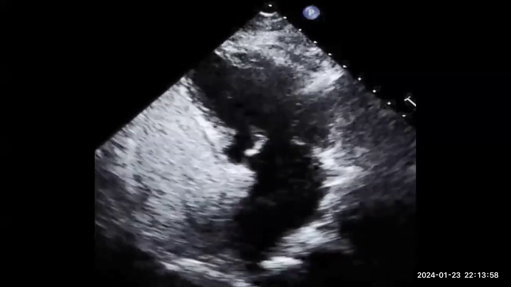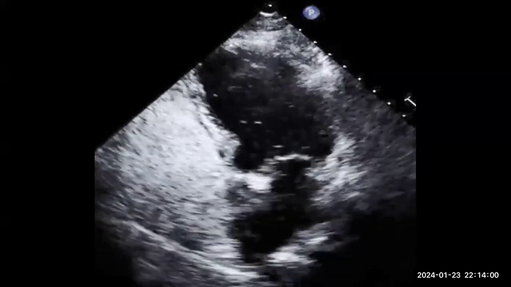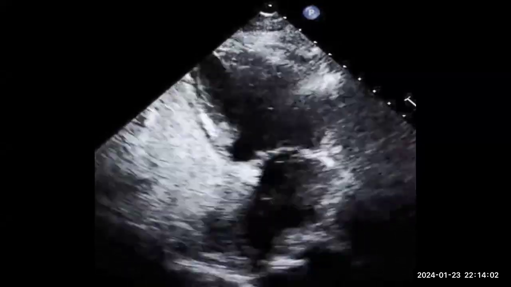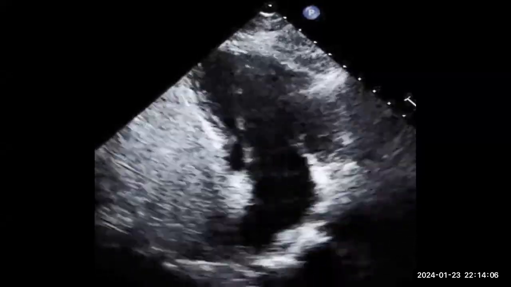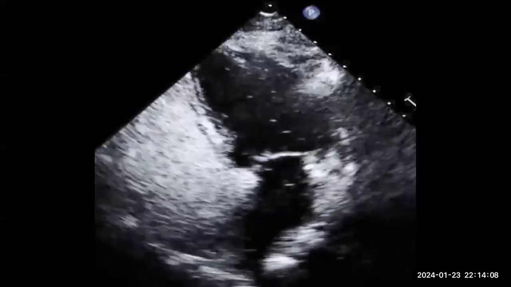It's in the sheet. You can put these three findings: interatrial aneurysm, left to right shunt, and BFO.